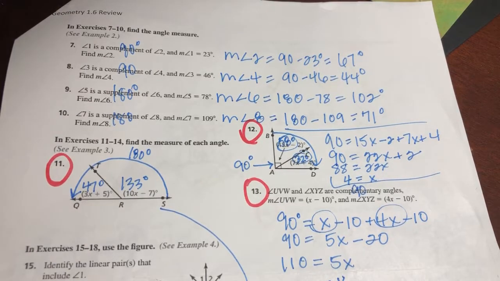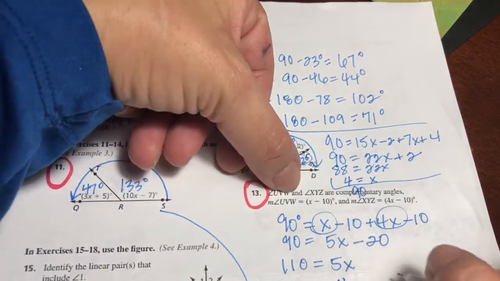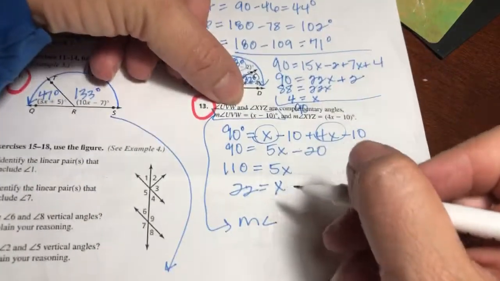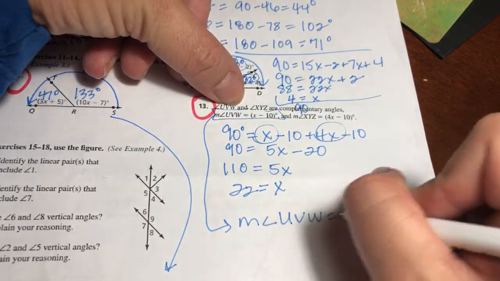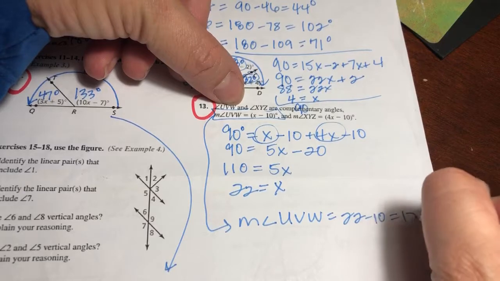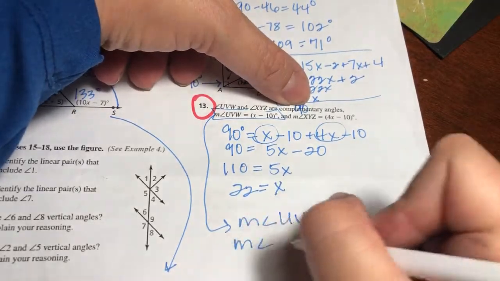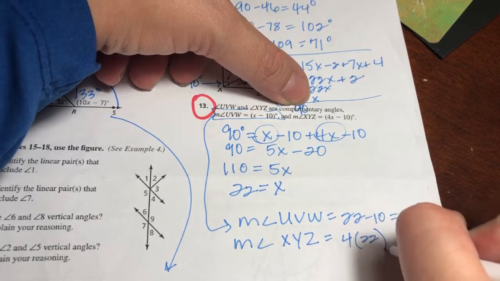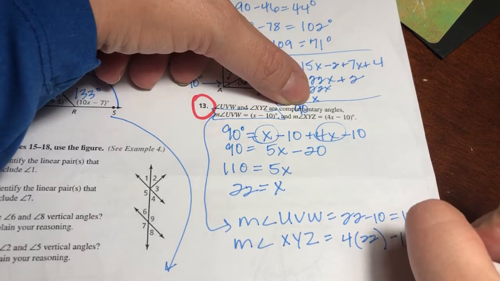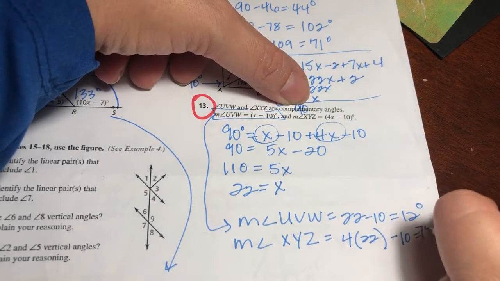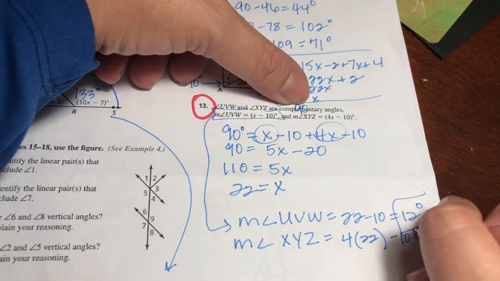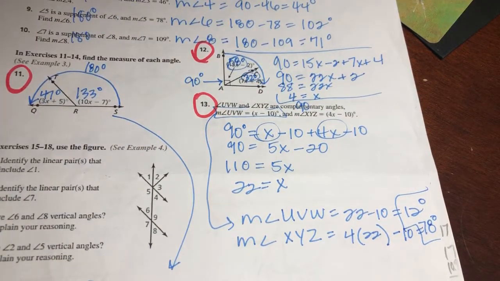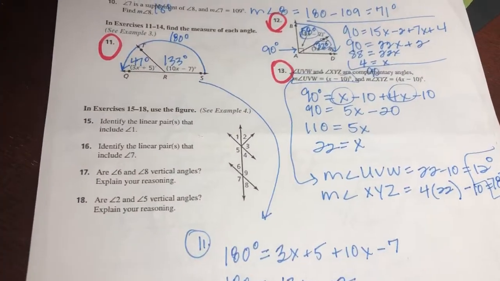Now, I need to find the measure of each angle, so I'm going to go back in and use it. I'm kind of losing track of what I got going on here. The measure of angle UVW equals 22 minus 10. That's going to be 12. And the measure of angle XYZ equals 4 times 22 minus 10. And that's going to be 78. And 78 and 12 add back up to that 90. Like they were complements, so 78 and 12 are complements. They add to 90.